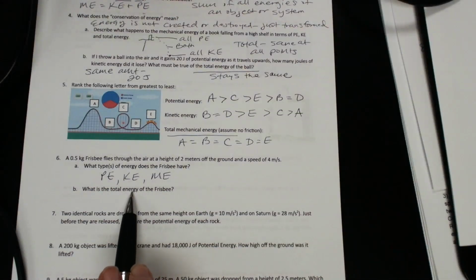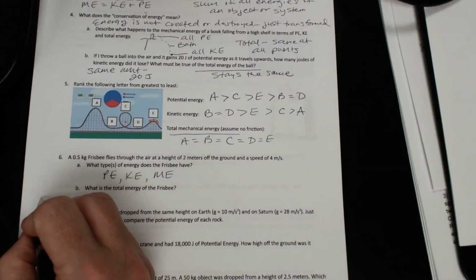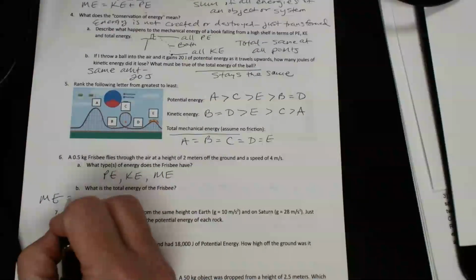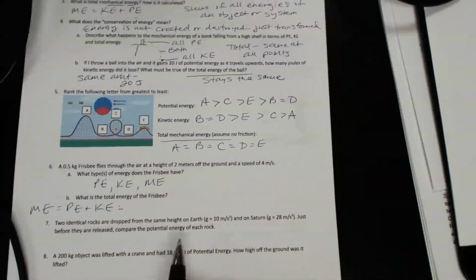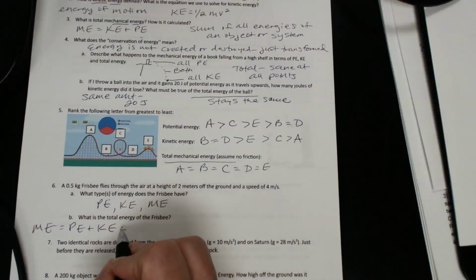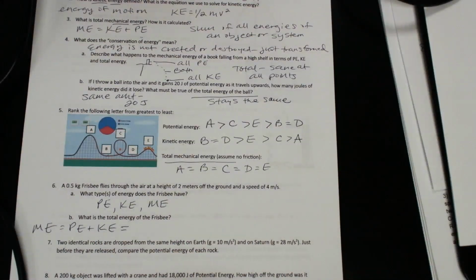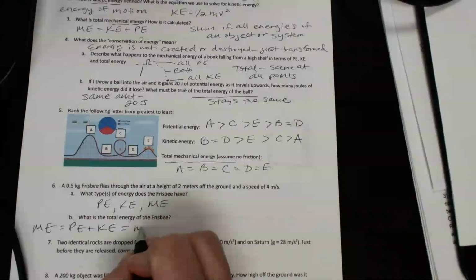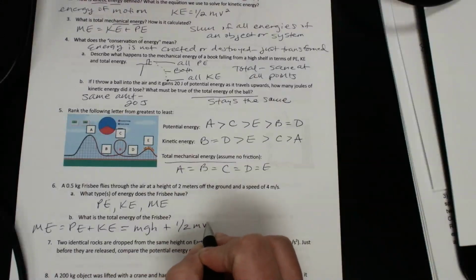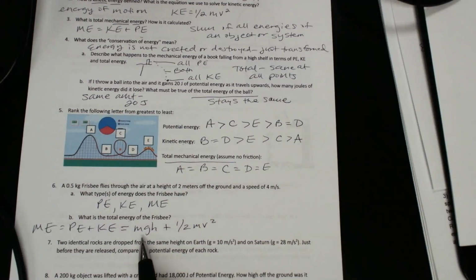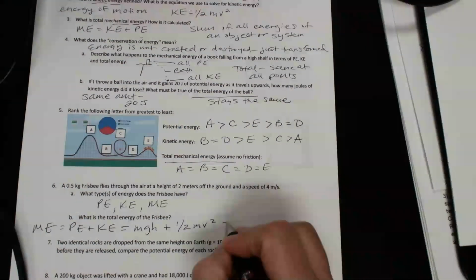If I want my total energy, my mechanical energy, I'm going to do PE plus KE. And in the case of this problem, using the givens that I have, I'm just going to use my two equations. So I'm going to have mgh plus 1/2 mv squared. That's going to give me potential, and that's going to give me kinetic.